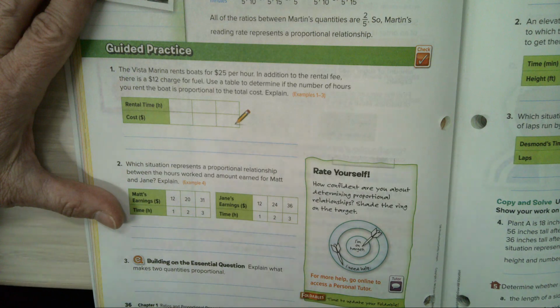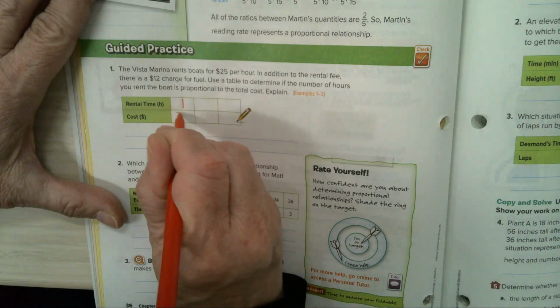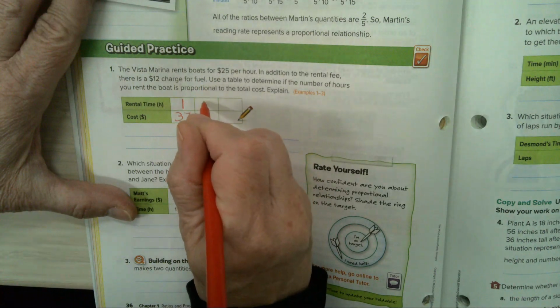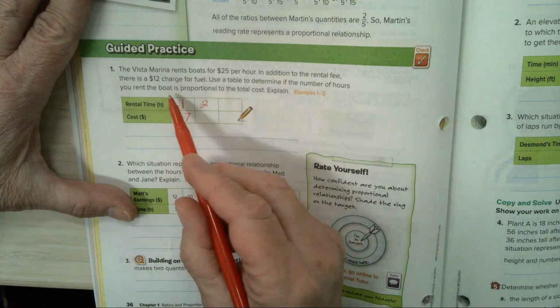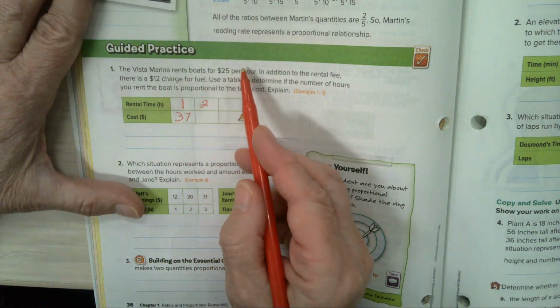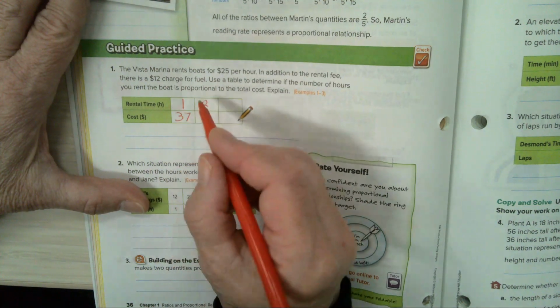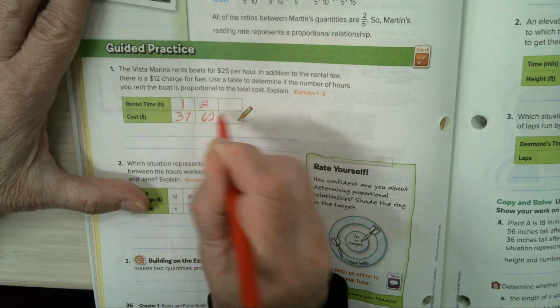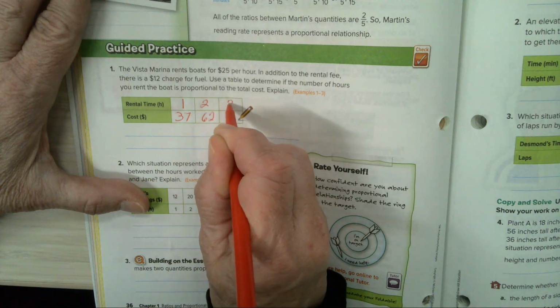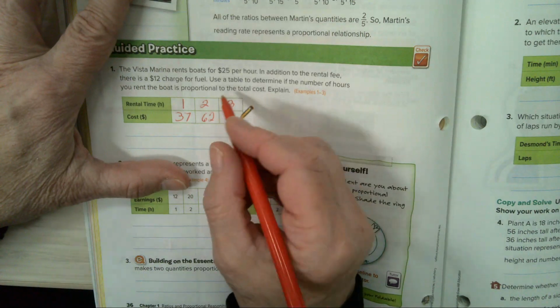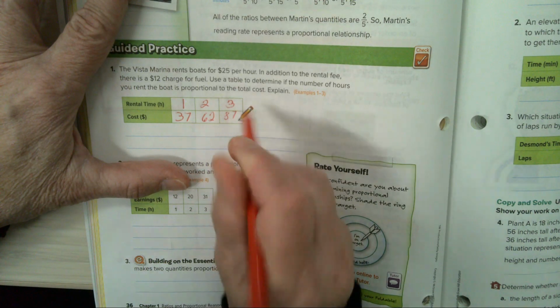For 1 hour, it's going to be 25 plus 12, which will be 37. 2 hours, it's going to be $12 plus 50. That equals $62. For 3 hours, it's going to be $12 plus 75, and that will equal 87.